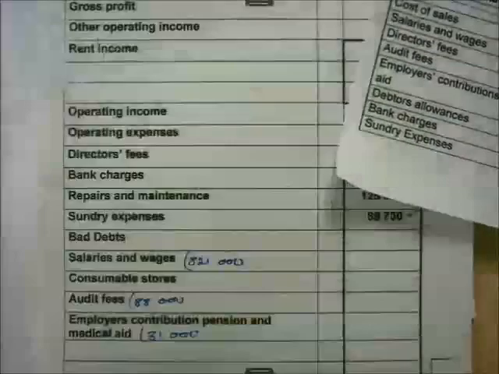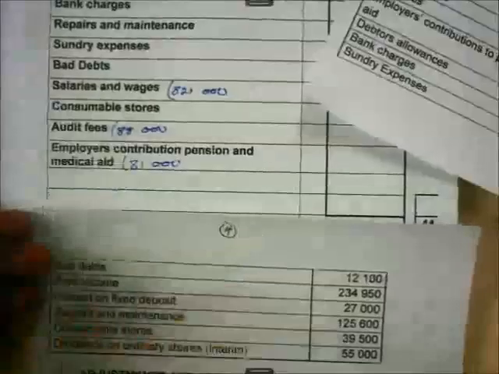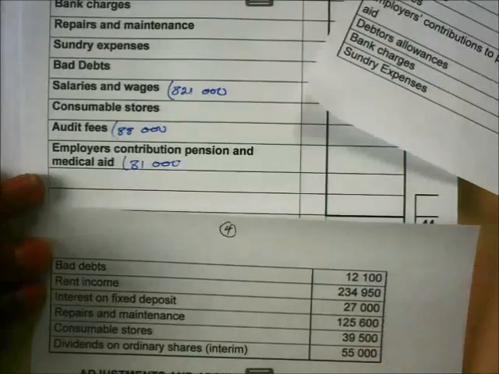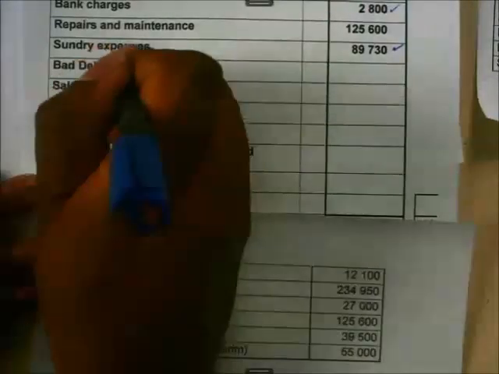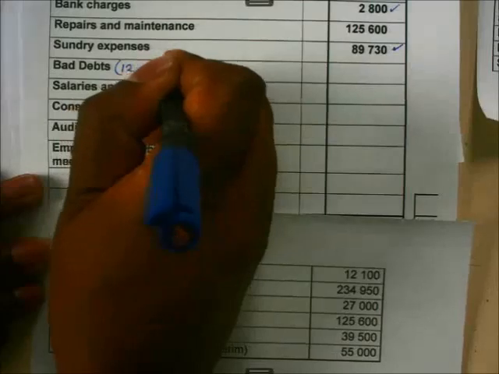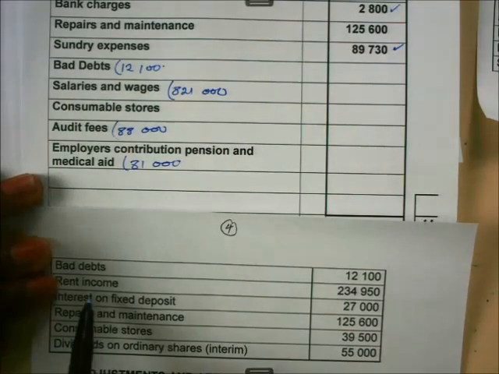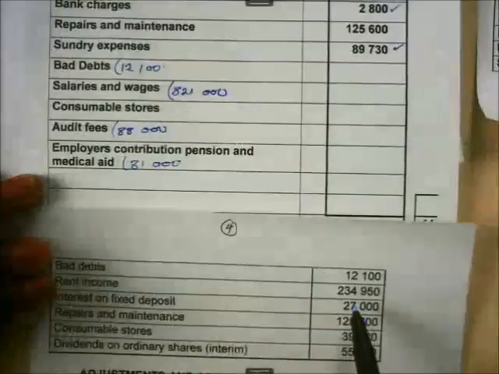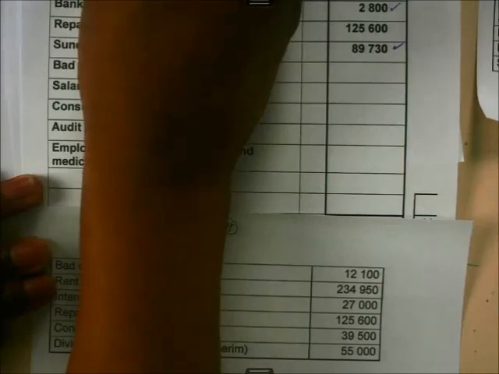Then I go to the next part. Bad debts, 12,100. I go to my bad debts, open brackets, 12,100. There we are. Rent income. Rent income is there. I go and open bracket. The amount of rent income is 234,950.